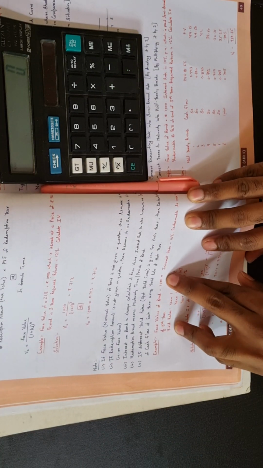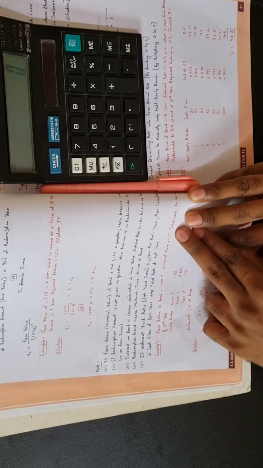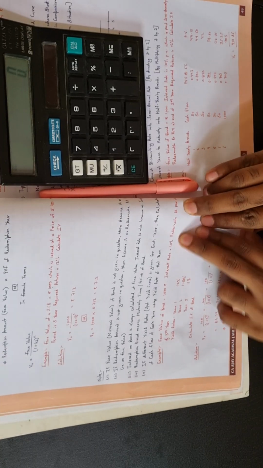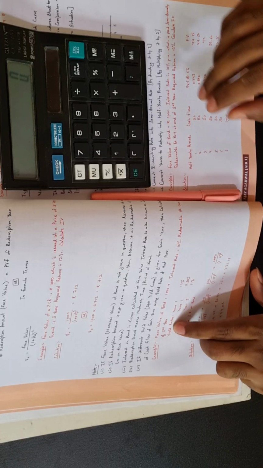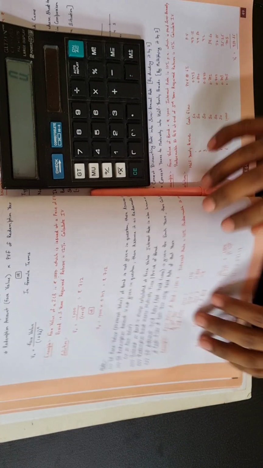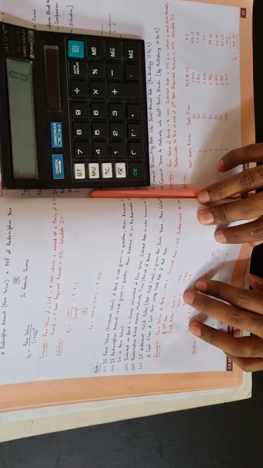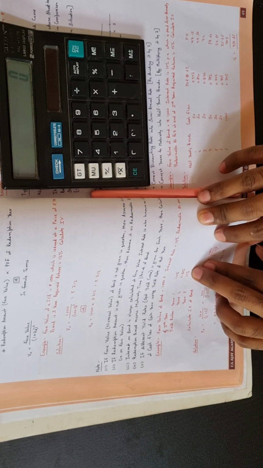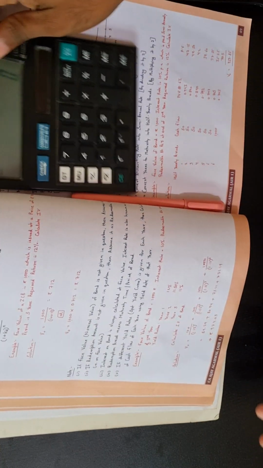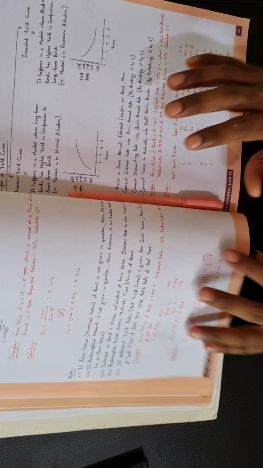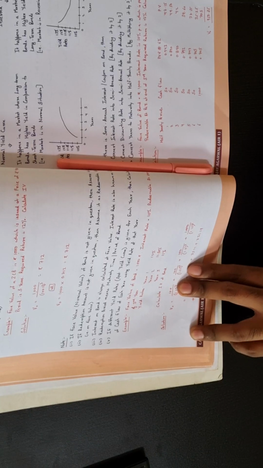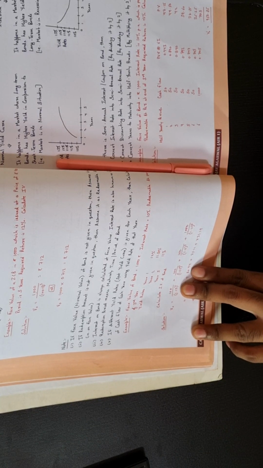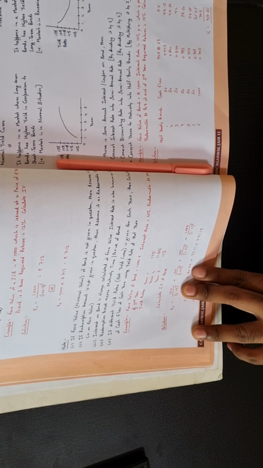The face value of the bond is 1000, the interest rate is 10%, so interest is 100 rupees, redeemable at par at the end of 3 years. The yield rates, which are discounting factors: year 1 it was 12%, year 2 it was 11.5%, year 3 it was 11%. How will we calculate it? For the first year we will do interest divided by the PVF of the first year.